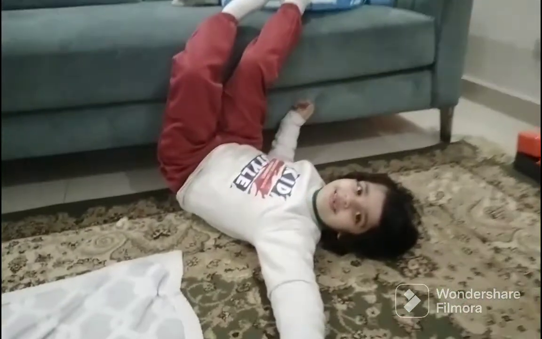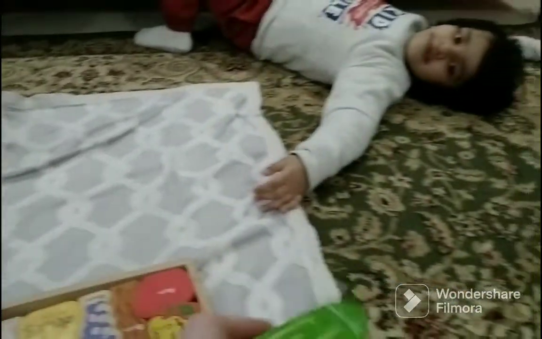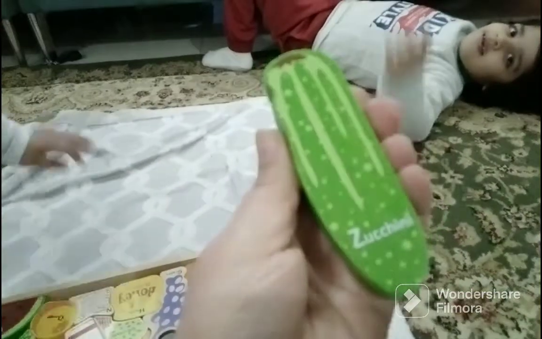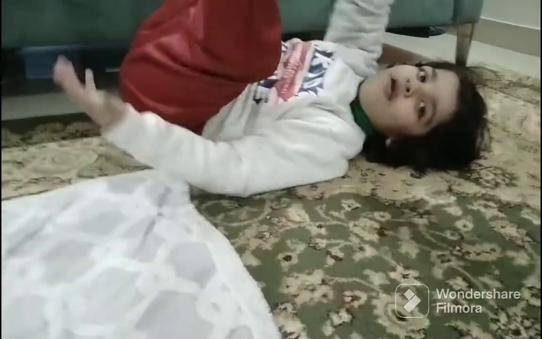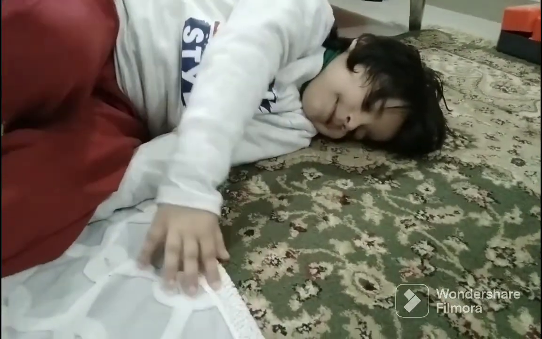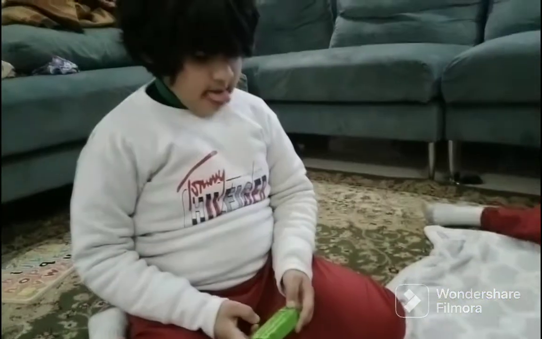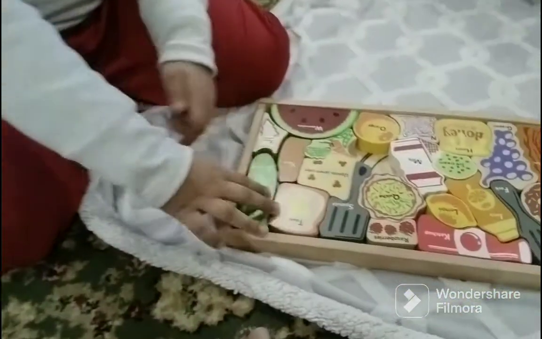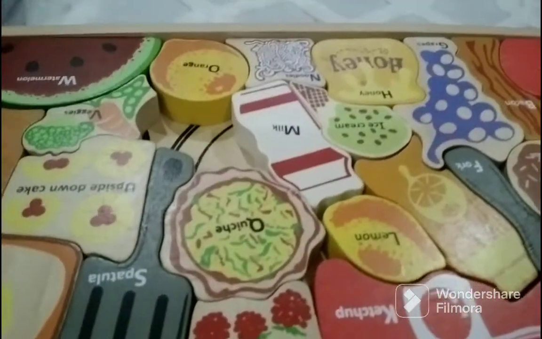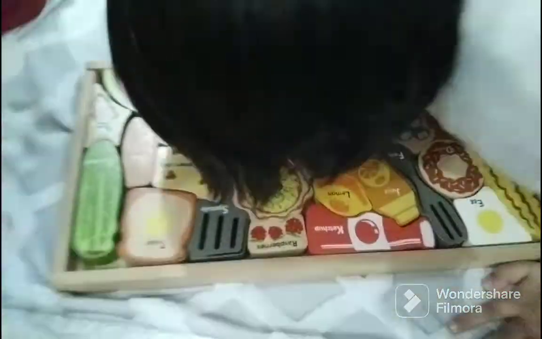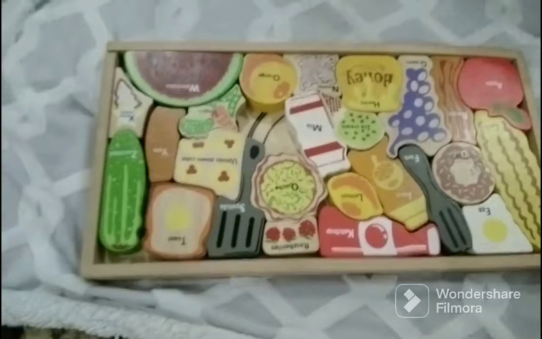No, it's not. It's cucumber. Okay, show me where it is written. See, it says zucchini. One vegetable is like this. We call it zucchini. We cook it. No, we mistakenly did it like this. Oh, it's a cucumber. Then why is it not coming with the C? Cucumber has another shape, a little bit different. So one pair is missing. You have to find out where it is. I think I know where it is.